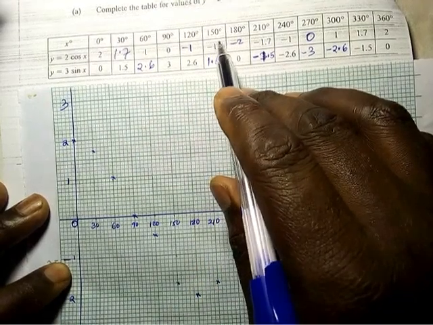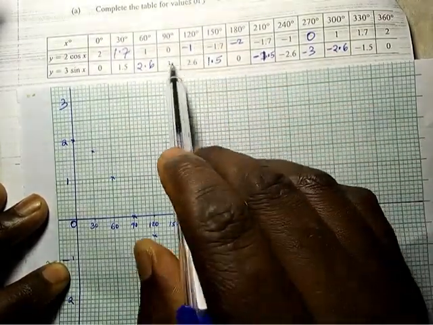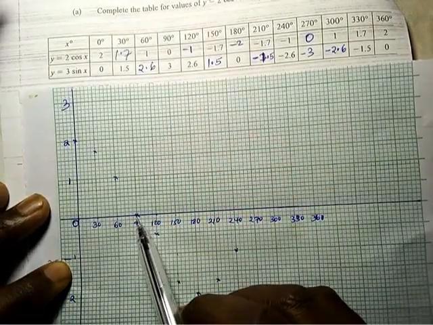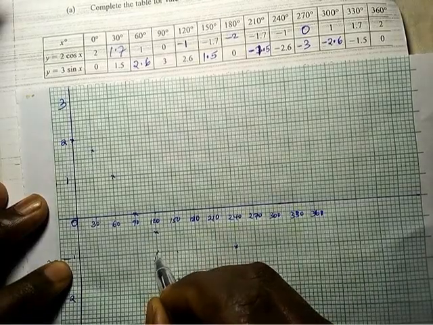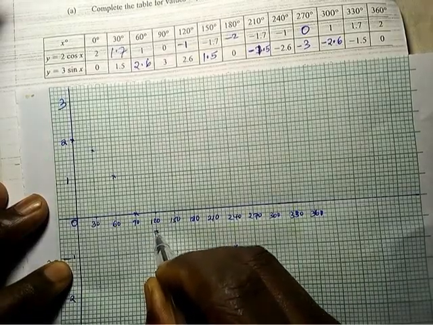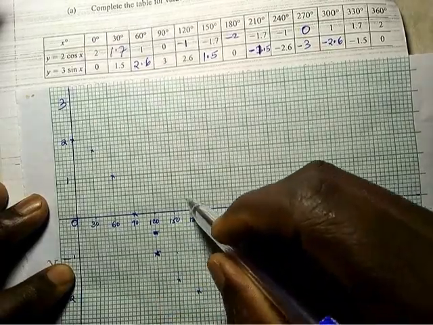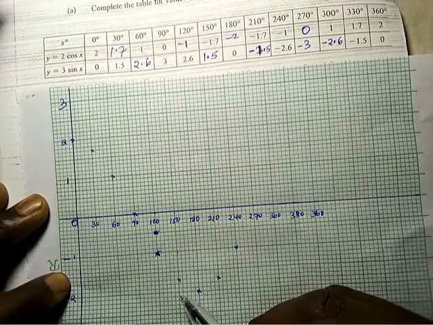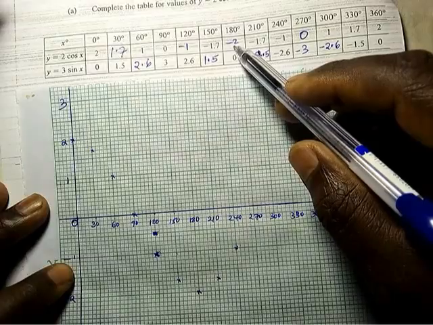I think there is a mistake here. 90 was 0. 120 was -1, and 120 was -1 here, not here. -1 is here. And then 150, -1.7, that is okay. And when it is 180, -2.